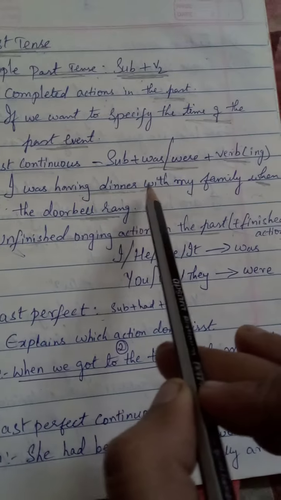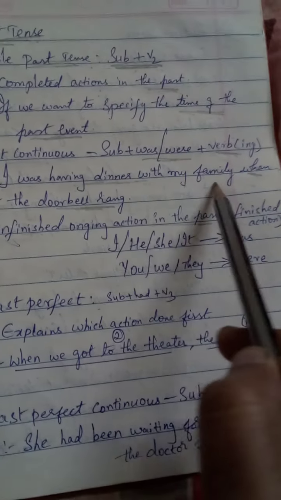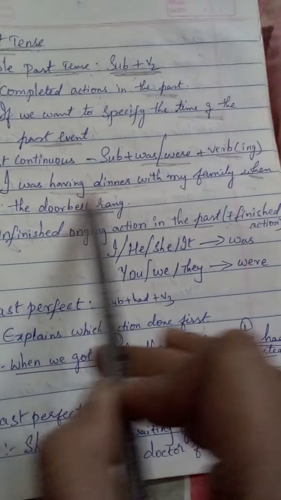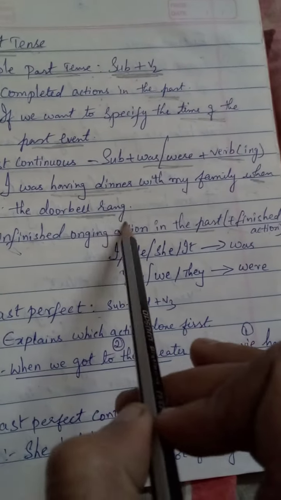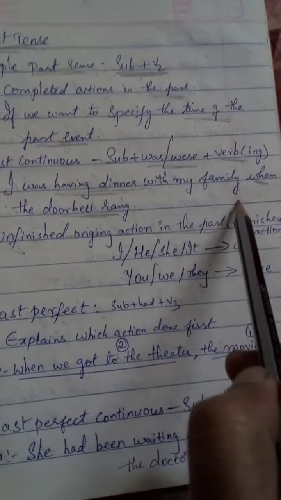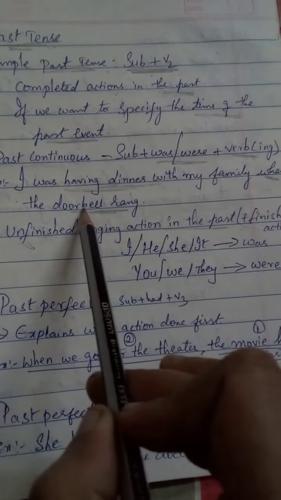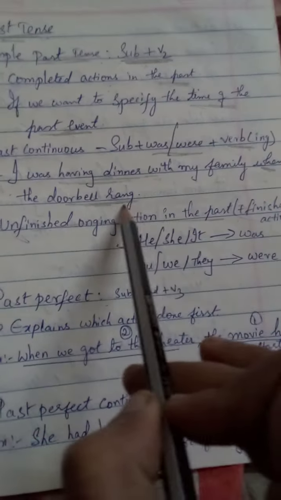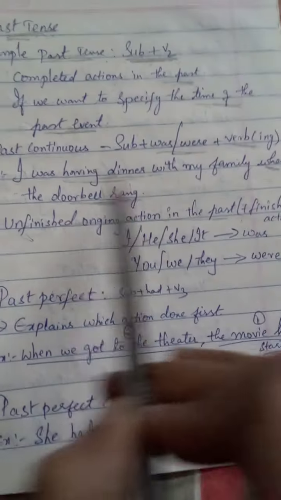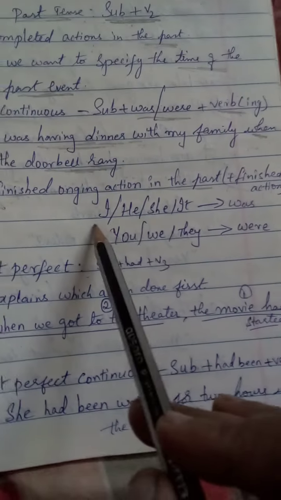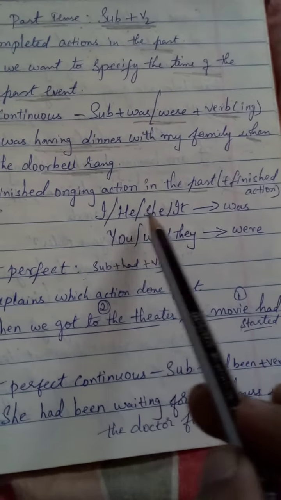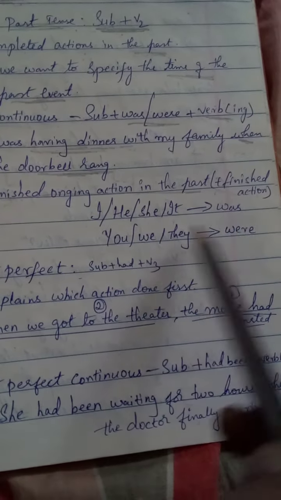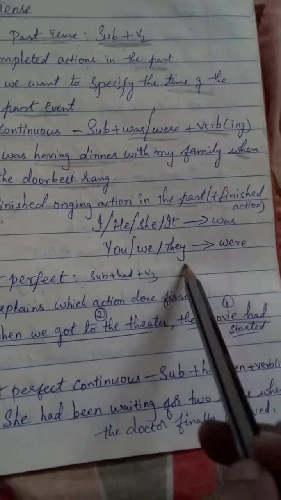Here we used having dinner, this is the unfinished action. When the doorbell rang, here we use past tense form, that is the finished action. For I, he, she, it we use was. For you, we, they we use were.